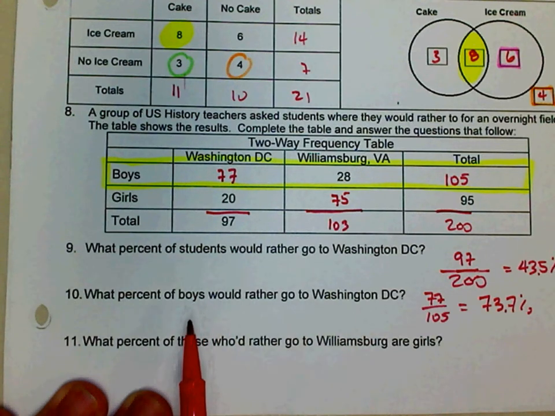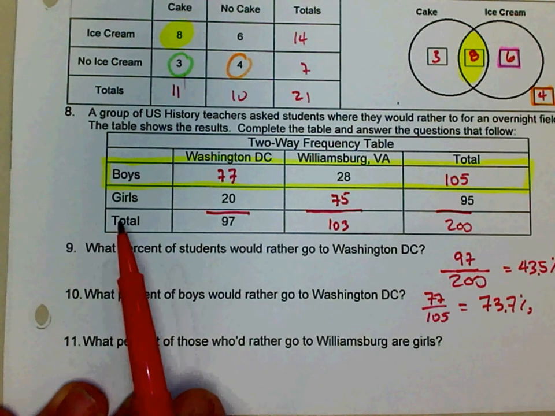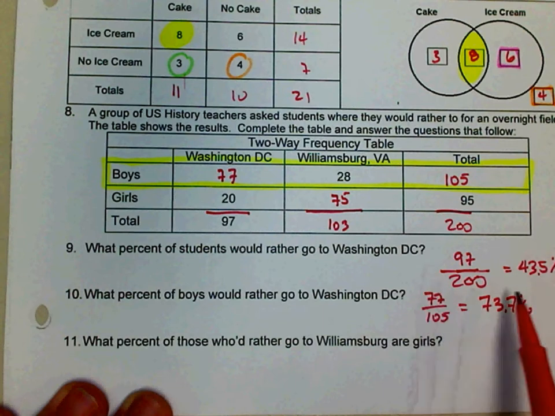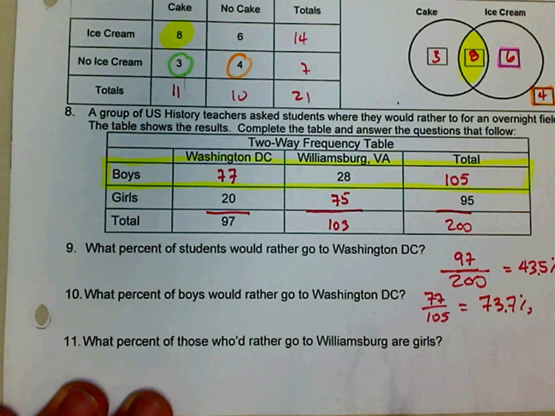Boys are more likely than the total probability to choose Washington, D.C. If this one was 43.5 to match the overall, then boys choosing D.C. or girls choosing D.C. would be independent of each other.